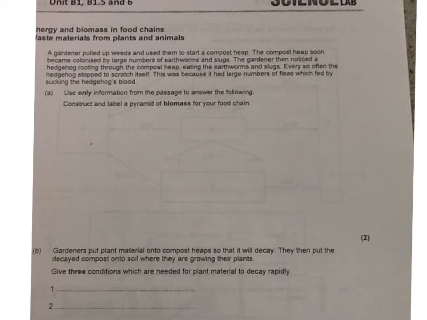Sant, and this is a review of the energy and biomass in food chains and waste material from plants and animals assessment. So what we're going to do, we're going to go through each question individually and see and identify where you can get each of the marks for them. So we'll start off with the first one, so we'll look at 1A.